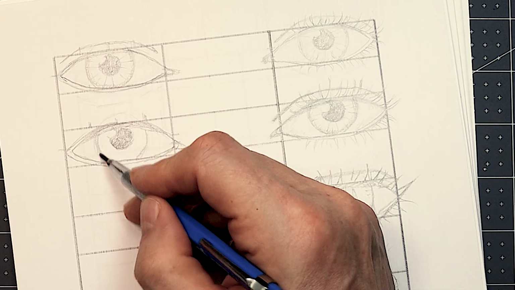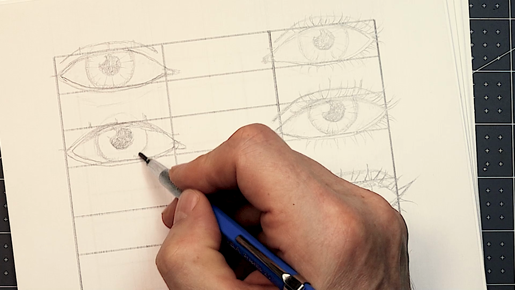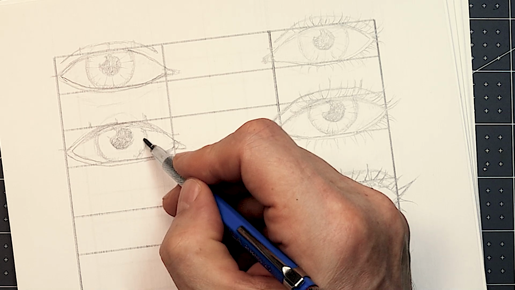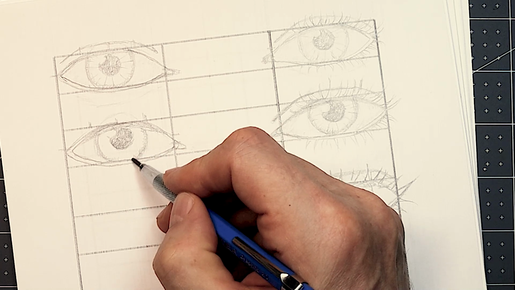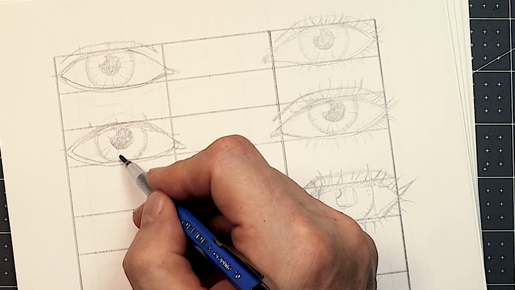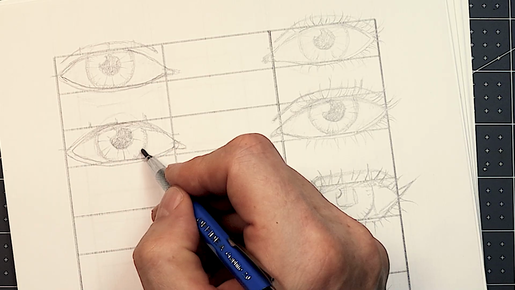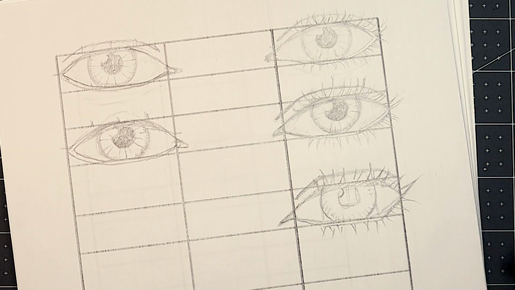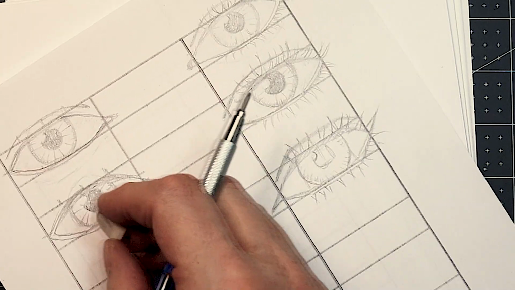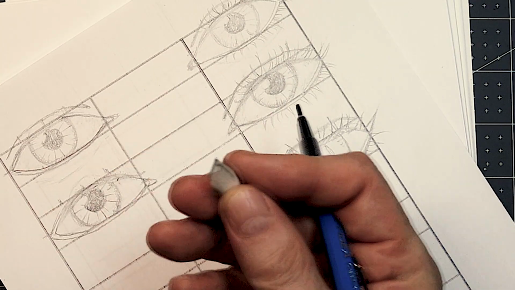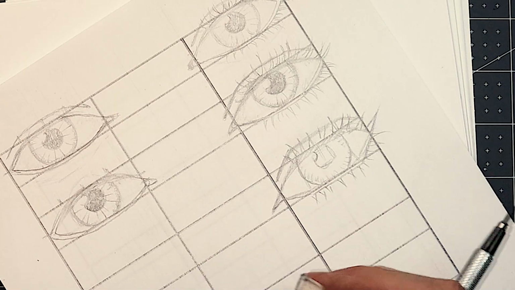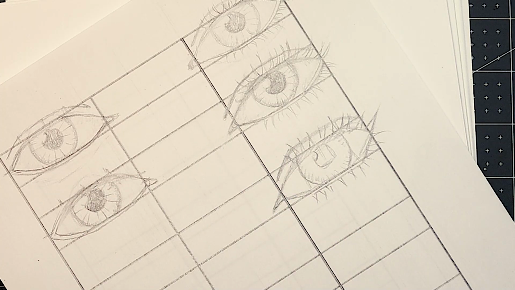And same as before, we're going to make the outside edge of the iris a little thicker and darker. Add in some spokes. There's probably a name for those spokes in the iris. I don't know what they're called, but if somebody does, let me know. And I'm going to take my little sharp eraser here and clean up a little bit here. So I just cut my erasers with a knife. You can do it with scissors or whatever you have handy.